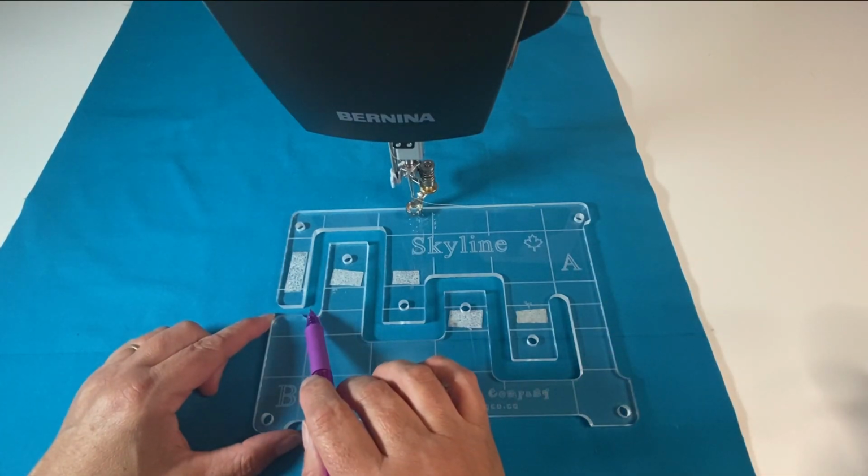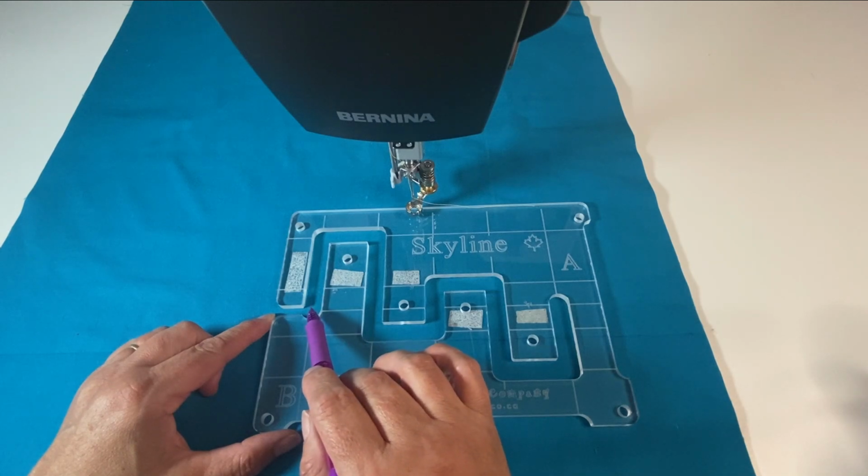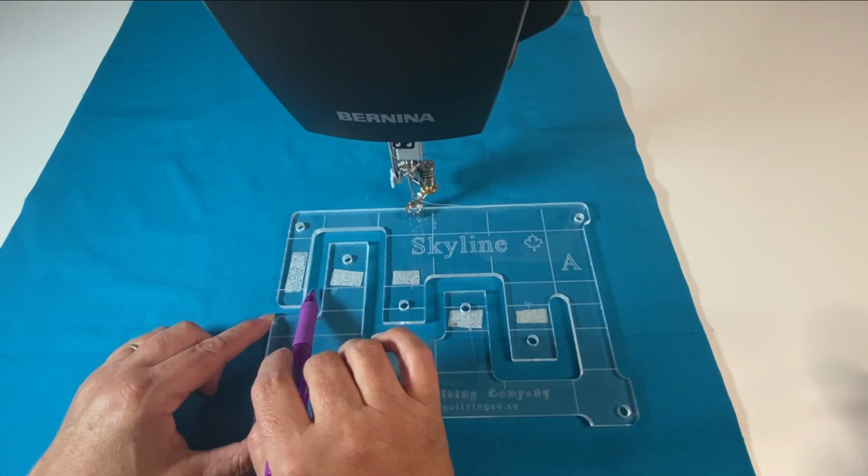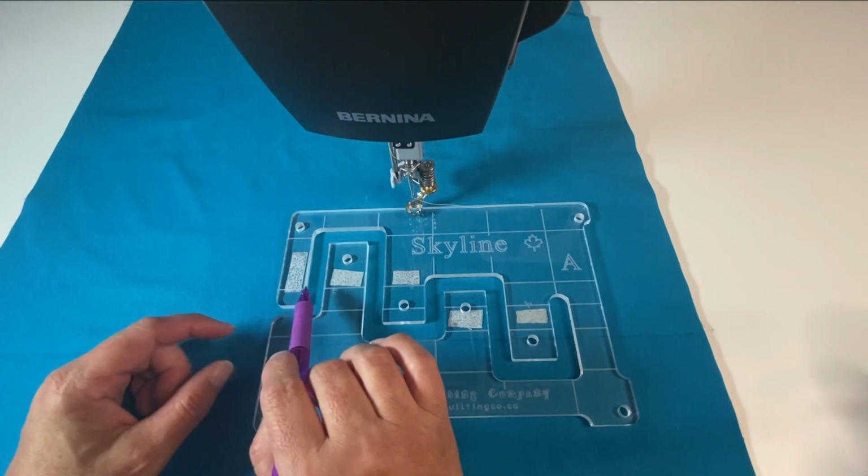One thing I want to talk about before we get stitching is that this gap here is big enough for your ruler foot and a little bit more.